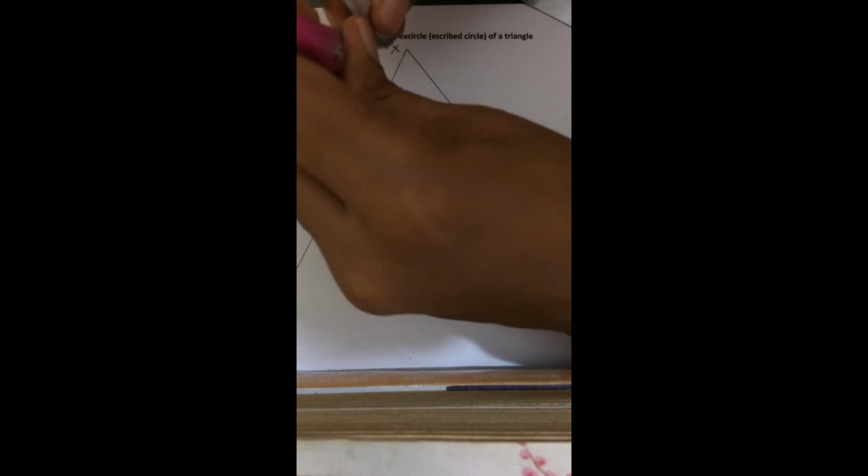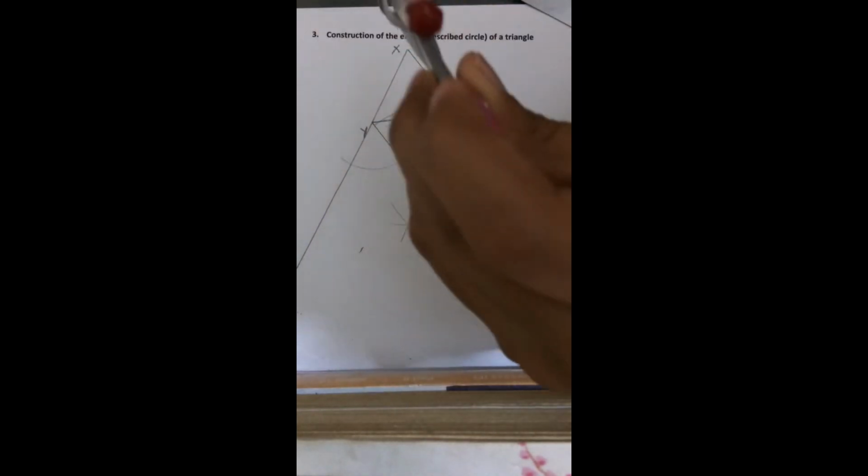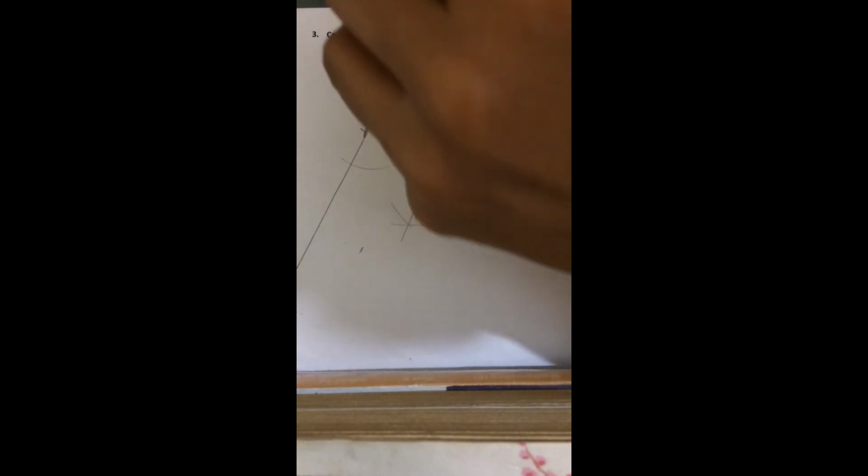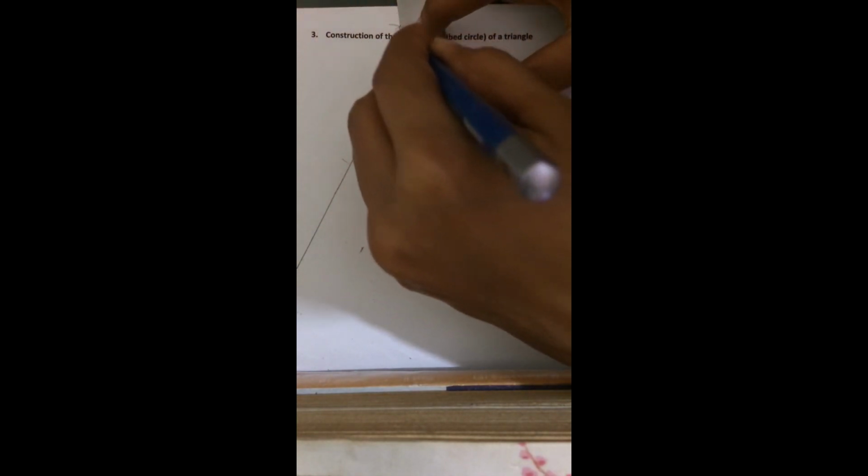So this is how I am going to construct the perpendicular. That of course we learned in the previous session. This will be the perpendicular.